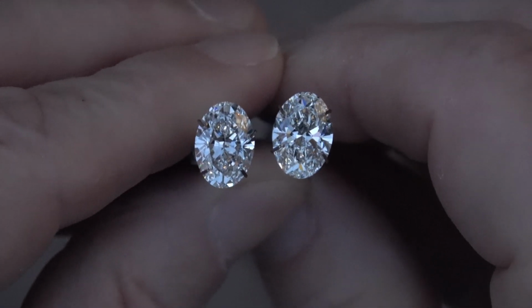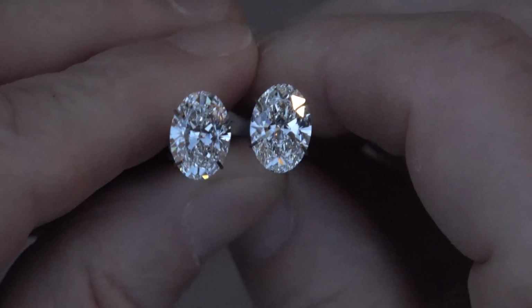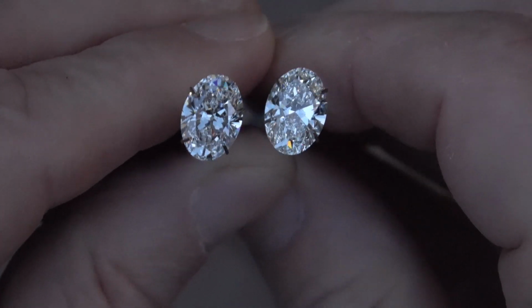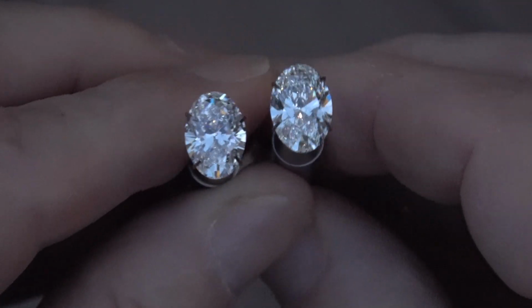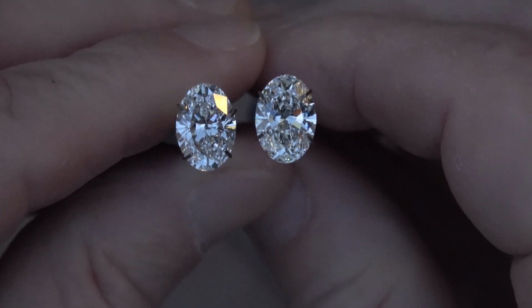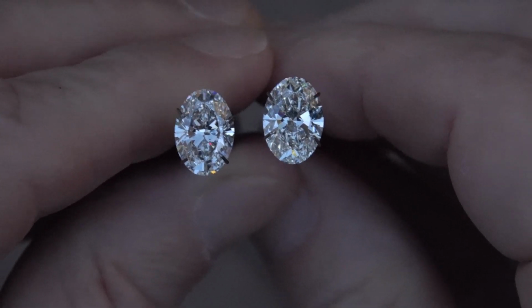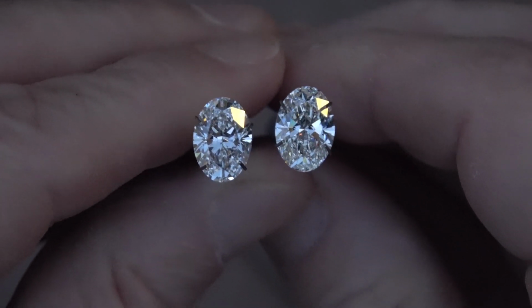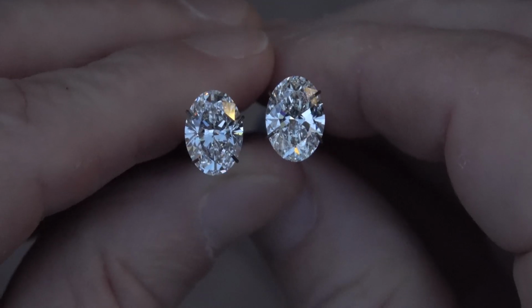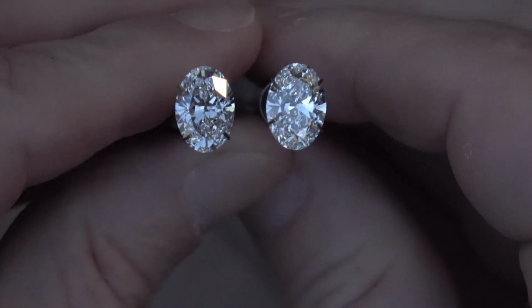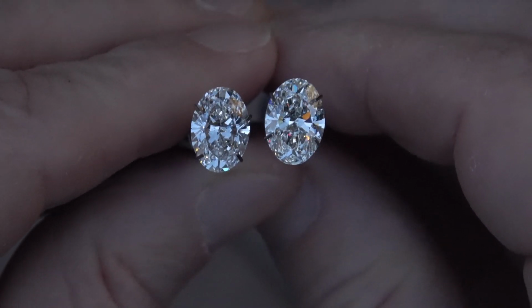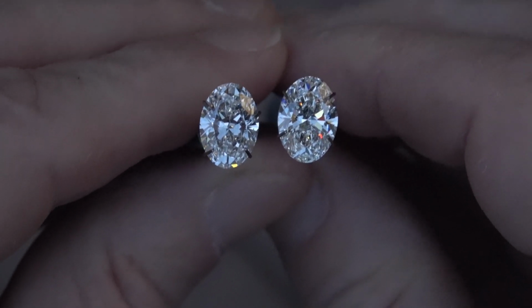And there we go. This is the most important lighting that you see it in too. Overhead diffused or outside on a cloudy day is the best lighting to observe the most popular optical characteristics you're going to see on a daily basis, which is brightness and contrast.